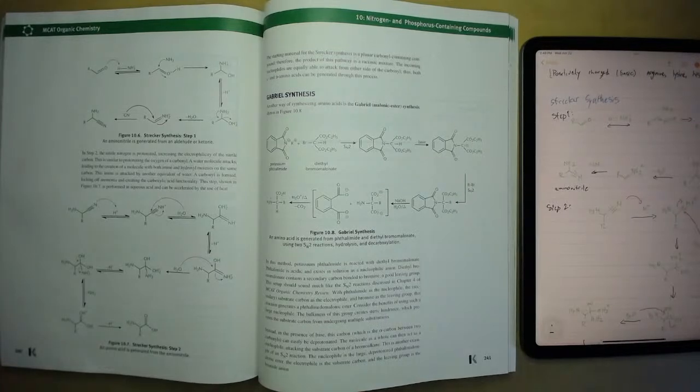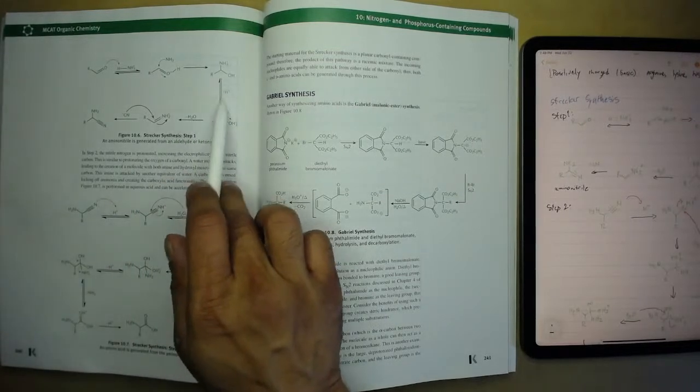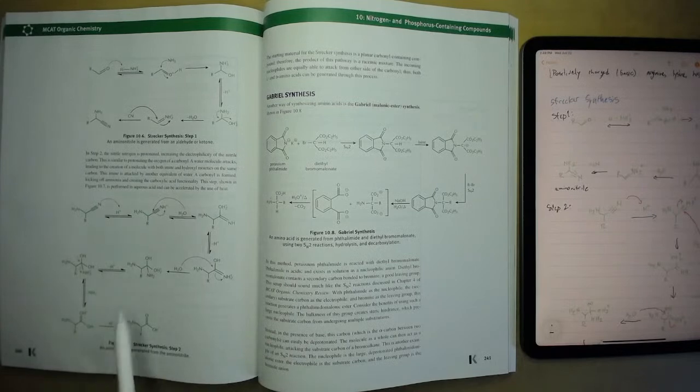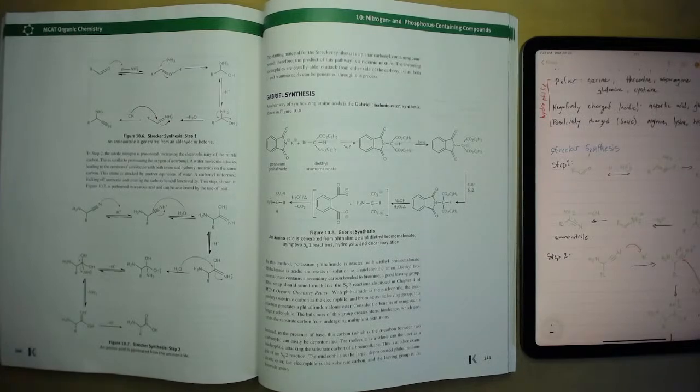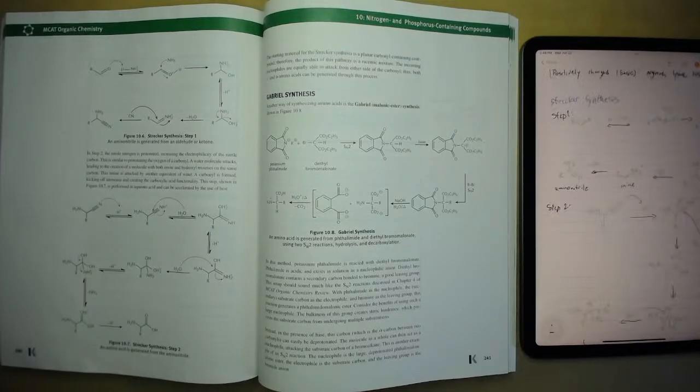An imine is a carbon-nitrogen double bond. There's an imine up here as well as down here. All right, back into an imine.